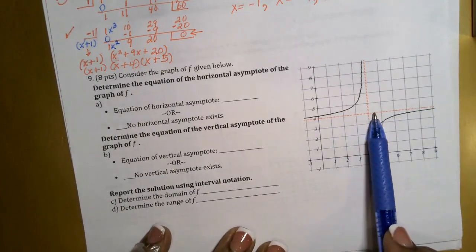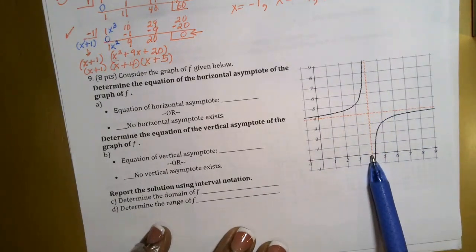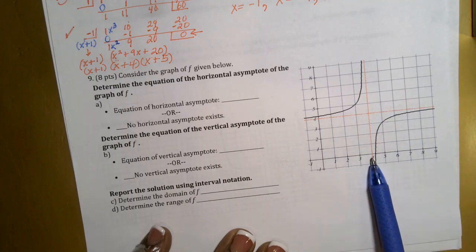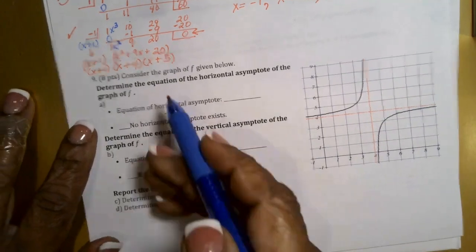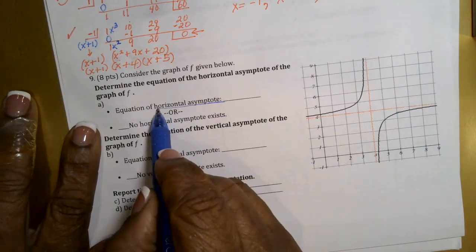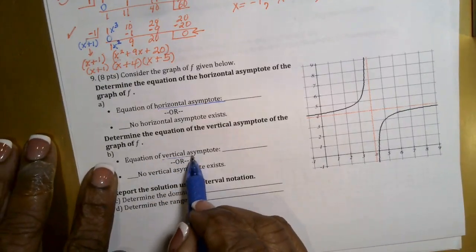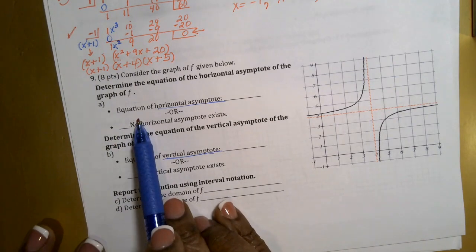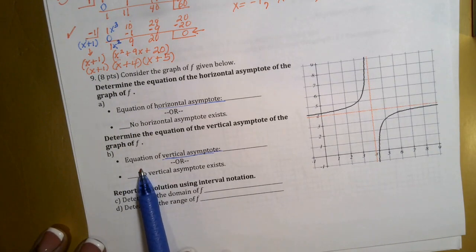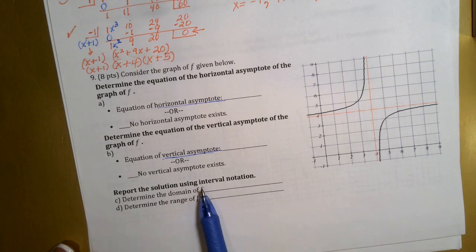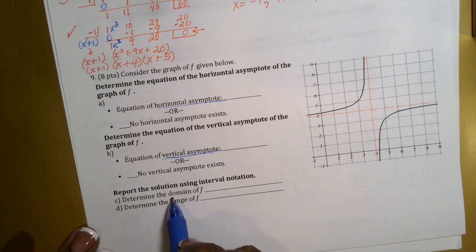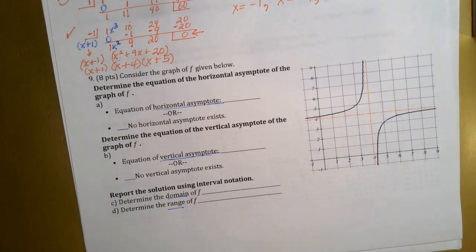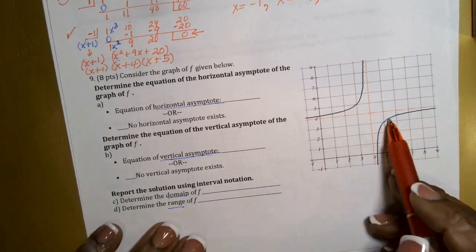So these dotted lines represent the asymptotes. We have a horizontal asymptote and we have a vertical asymptote. So part A wants us to find the horizontal asymptote. Part B, the vertical asymptote, if they exist. Otherwise, we would check no horizontal asymptote exists or no vertical asymptote exists. And parts C and D want us to find the domain and range of the graph of f. So let's start with part A, horizontal asymptote.